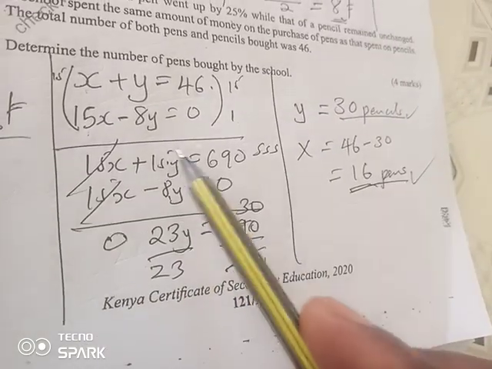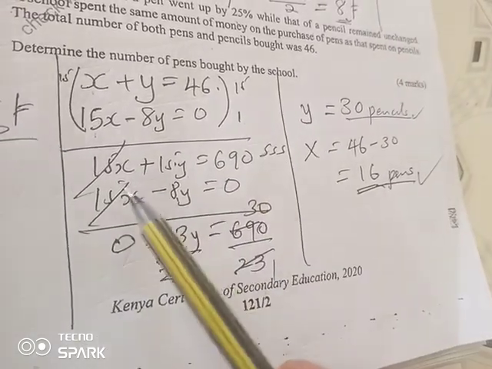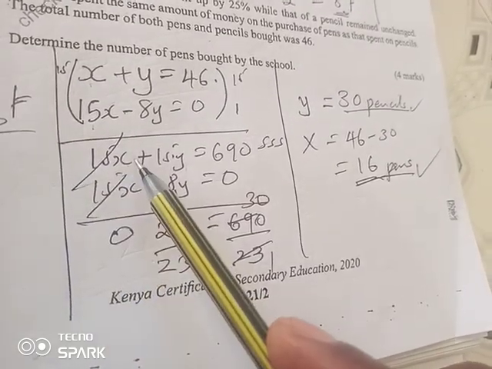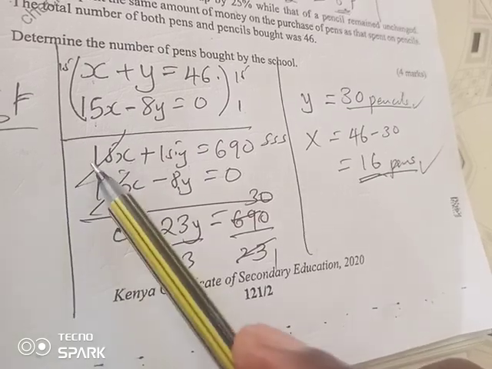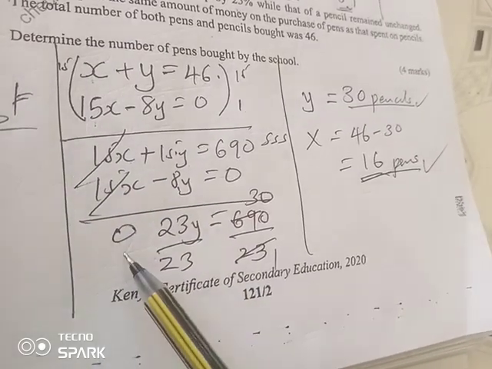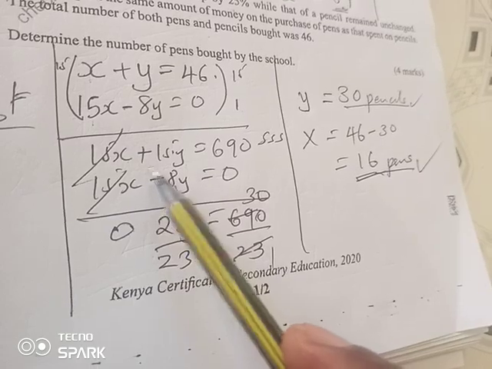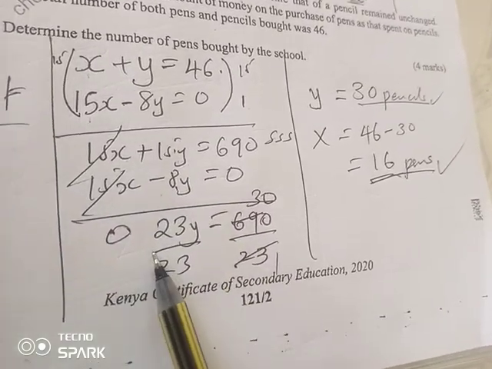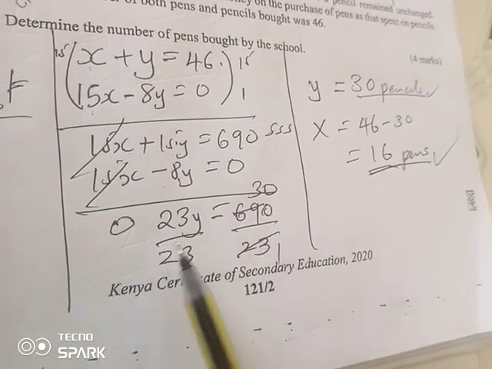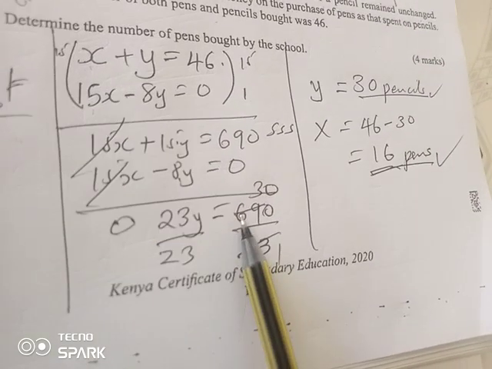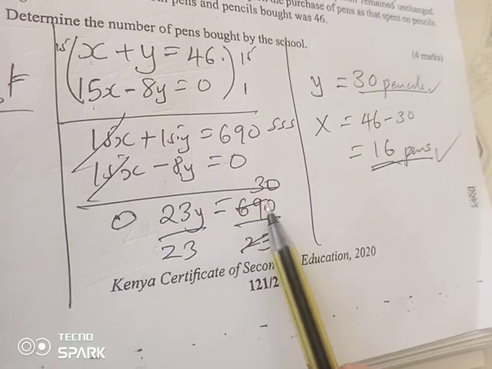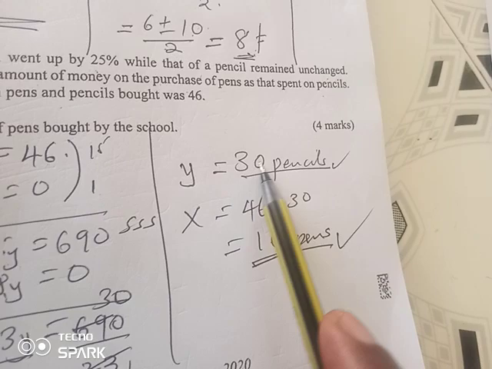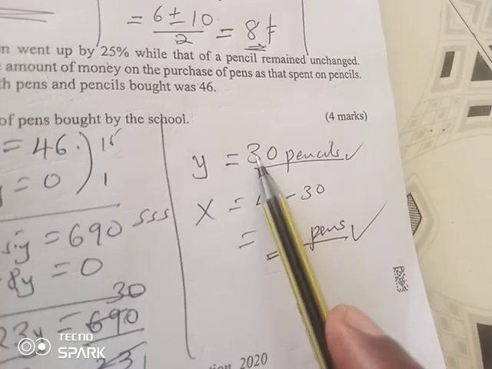Coming over, so same signs we are subtracting. We had eliminated x, and they were all plus or positive. So same signs we are subtracting. That's why 15x minus 15x is 0. And therefore, 15y minus 8y becomes 7y... the sum 23y should be equivalent to 690. Dividing by 23, we find y is 30.